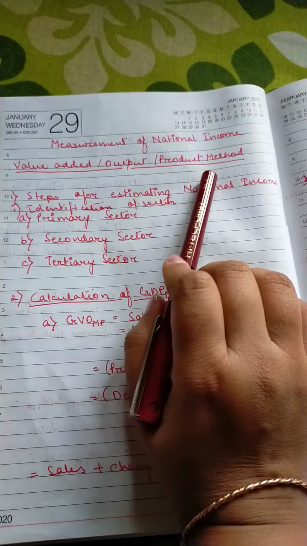NDPFC is GDPMP minus depreciation minus NIT. First find NDPMP, that is GDPMP minus depreciation to get net. Then NDPFC equals NDPMP minus NIT. In this way you will have to do it.